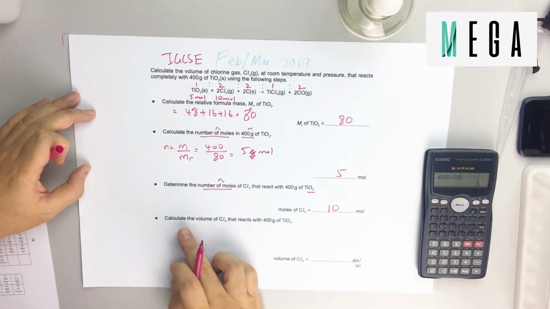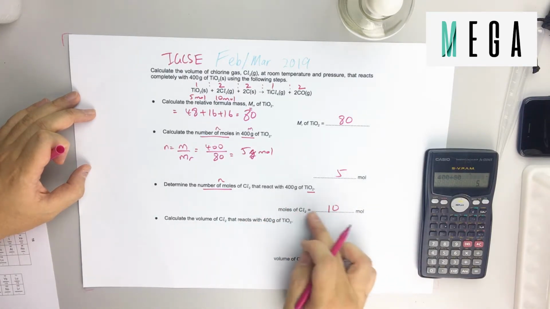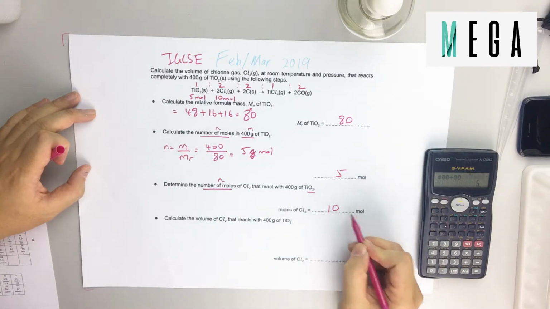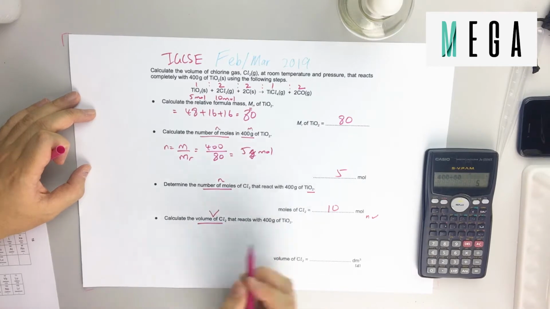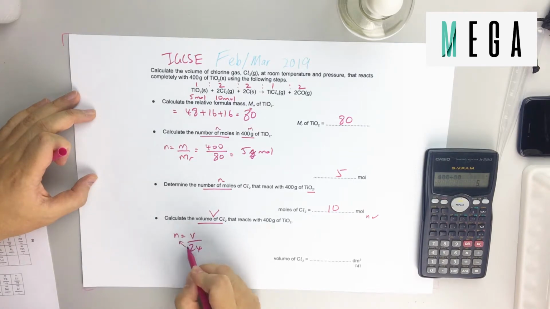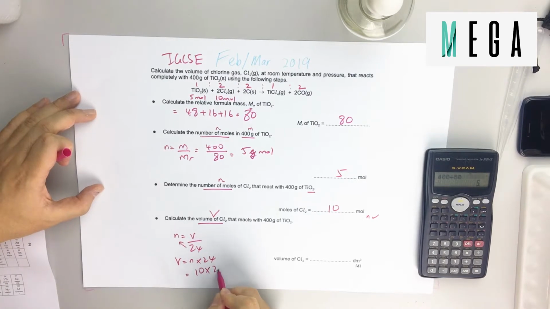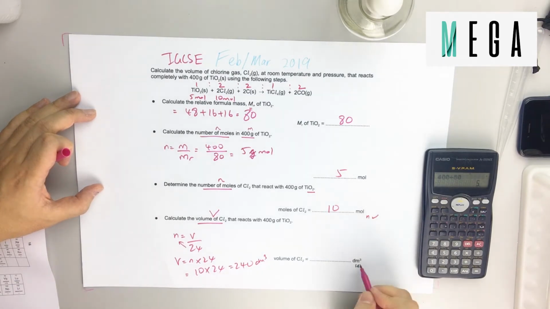Then we move on to calculate the volume of Cl2. Also from the top. So since you have the number of moles, the n, okay, they ask for the volume, the V. So use the formula V over 24, volume of gas. Okay, so since you want to find the V, times it over. So 10 times 24, that will give you 240. So what's the unit? dm cube. So you see it's already given here, 240 dm cube.